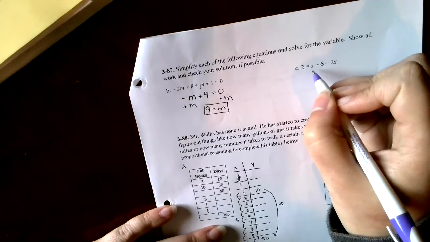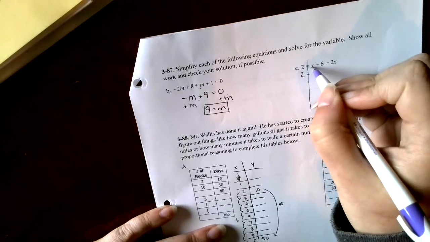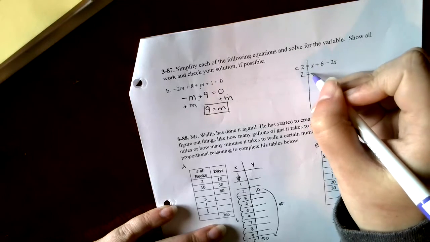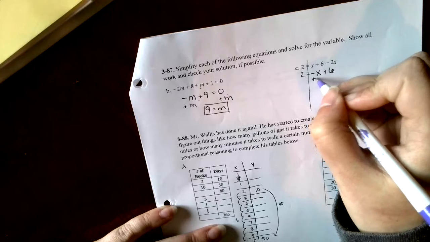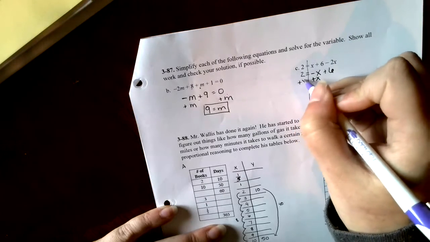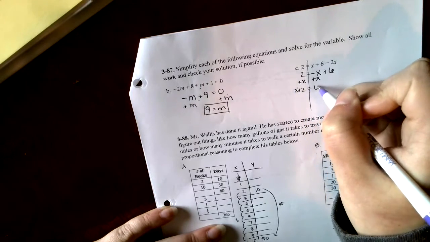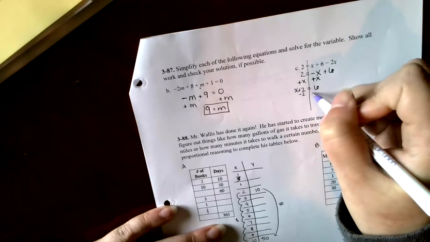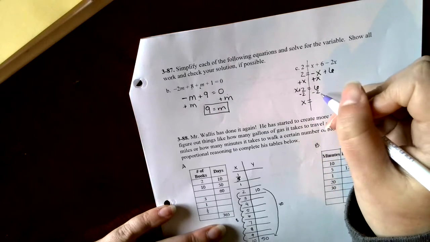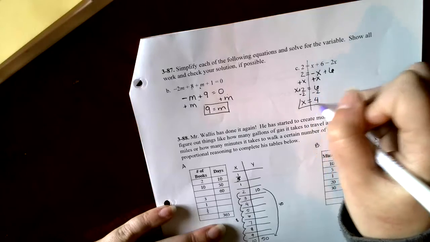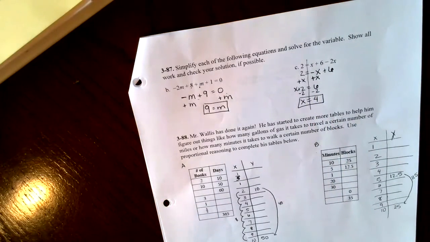All right, then here, again, there's my equals sign. So I have 2 equals, how many x's? I have an x and a negative 2x, so that would be negative x plus 6. I'm going to move my x over onto the other side so that it's positive, so plus x on both sides. So I have x plus 2 equals 6. And I need to subtract this 2 to get the x alone. 2 minus 6 is 4. So x equals 4. Okay, so there are those two.